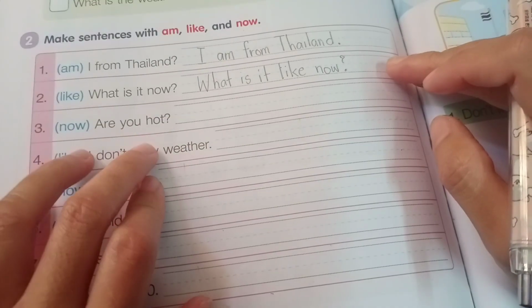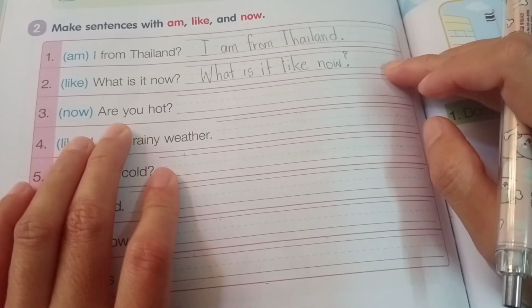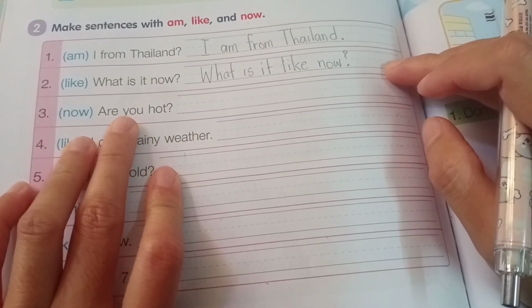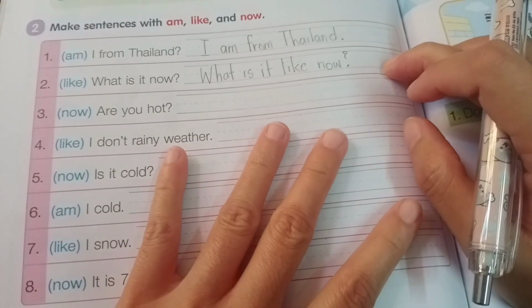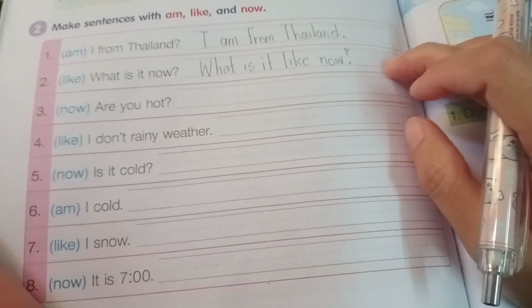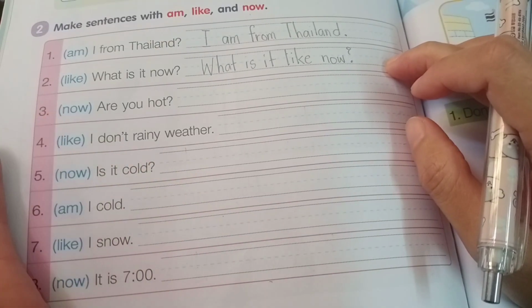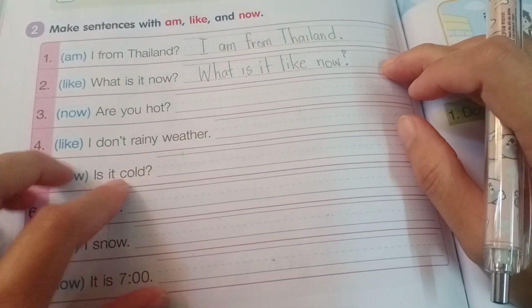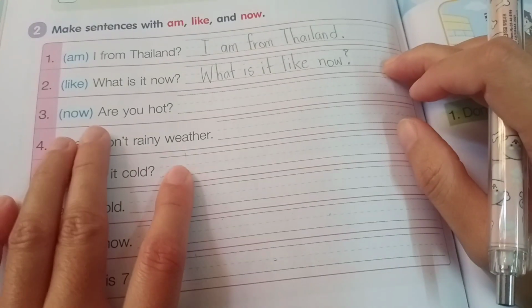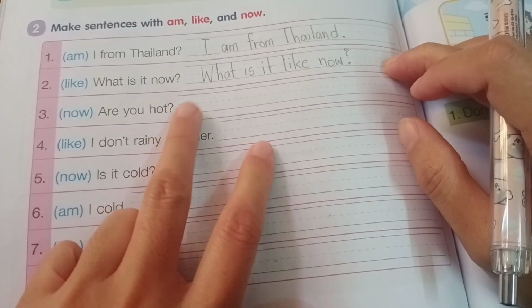Okay, next we are going to proceed to are you. So usually the now it's really at the end of the sentence. So when you are going to ask question, are you hot now, or are you cold now, or are you okay now? So that's how you are going to ask question. So the now we are going to put it at the end.